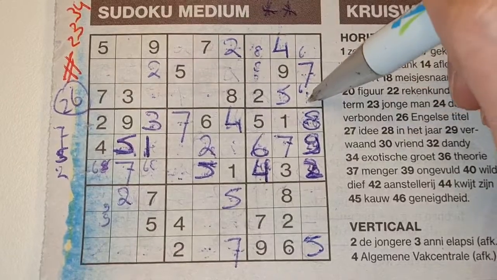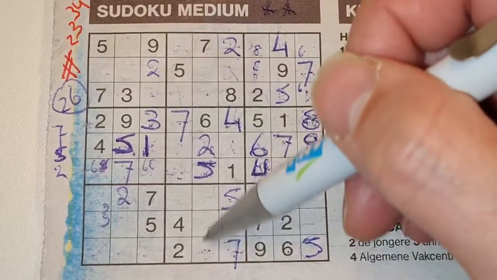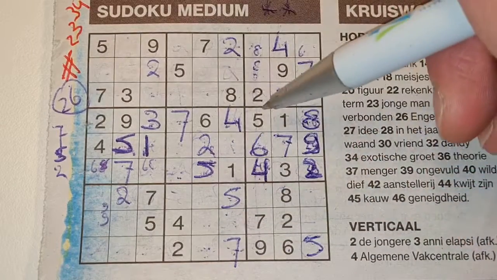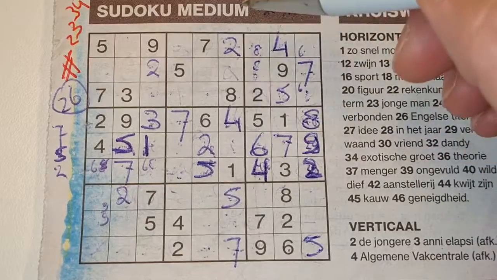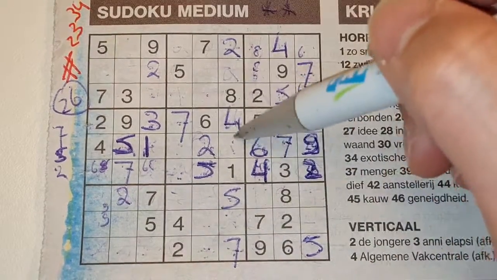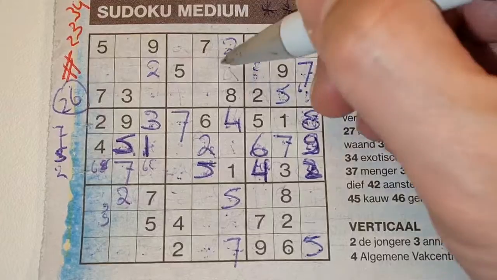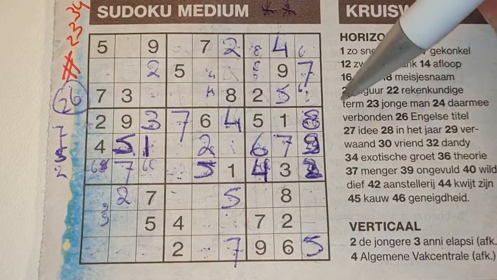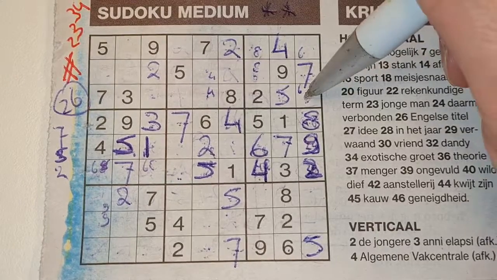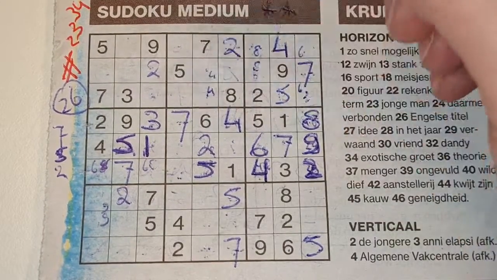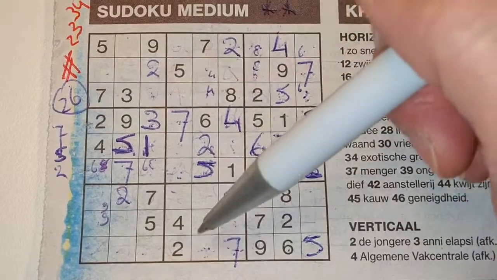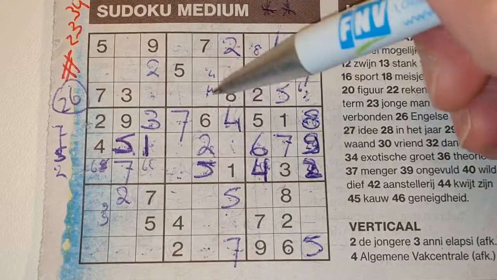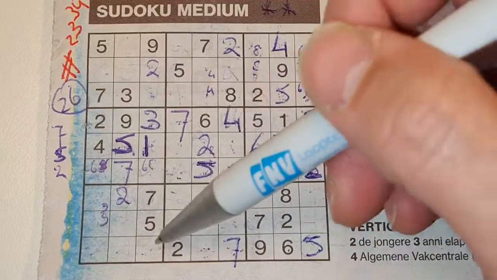How about the 6? 6, 6, 6. 2. No. 4 in this column, 4 in that column. So the column between, the middle column, the only 2 places for the 4 could be here, could be there. Here could be also a 4. Here also. All right. 9, 9, 6.